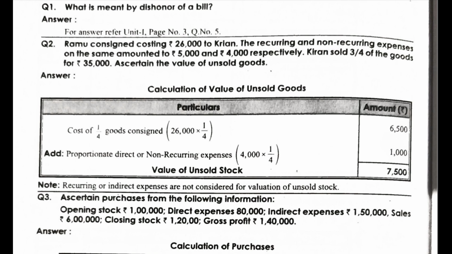Consignment costing of rupees 26,000 to Kiran means first we have to identify who is the consignor. Ramu consigns, meaning he is the owner, he is the consignor. Kiran, he is sending the goods to Kiran, so Kiran is the consignee. The cost of the goods will be 26,000. The recurring and non-recurring expenses of the same are 5,000 and 4,000 respectively.